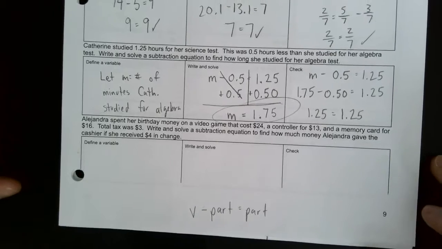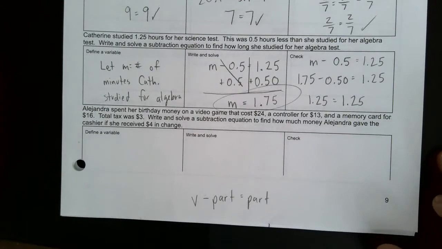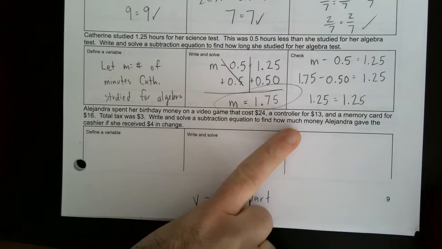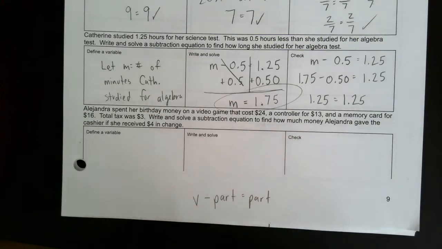All right, this one's a little tricky. Alejandra spent her birthday money on a video game that cost $24, a controller for $13, and a memory card for $16. The total tax was $3. Write and solve a subtraction equation to find how much money Alejandra gave the cashier if she received $4 in change. Now, we're trying to find how much money she gave the cashier.